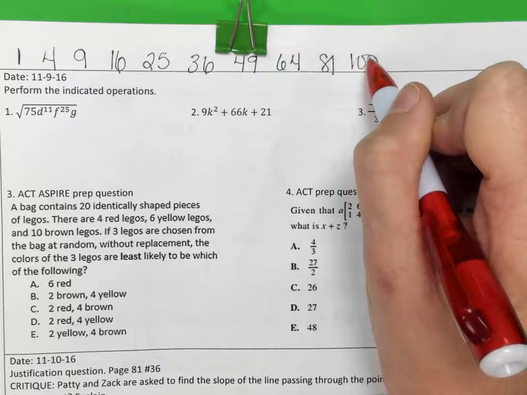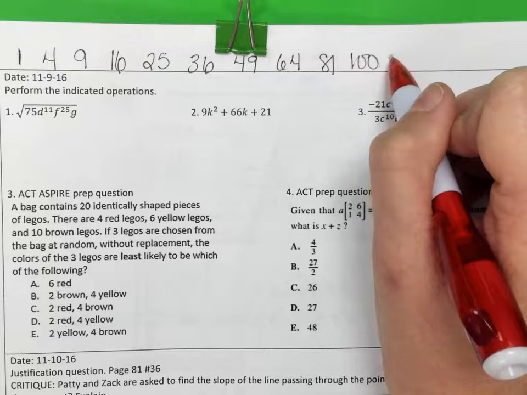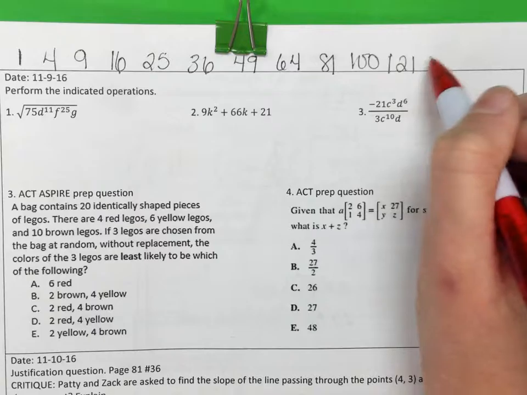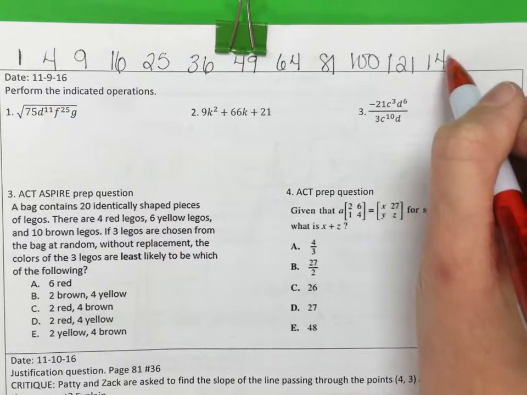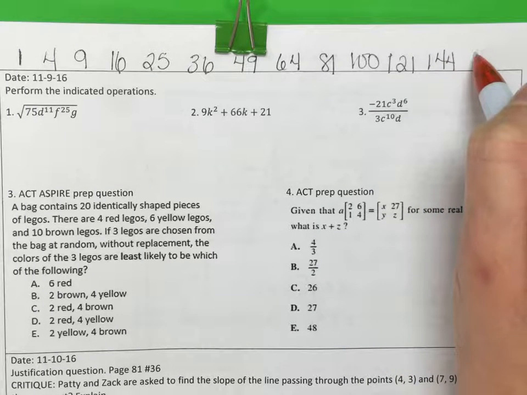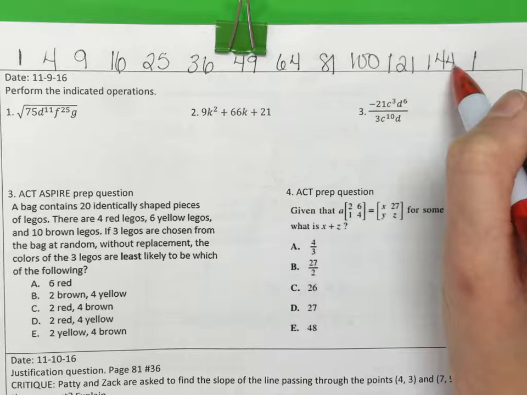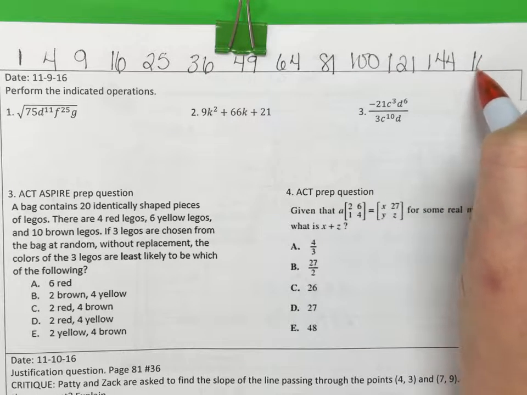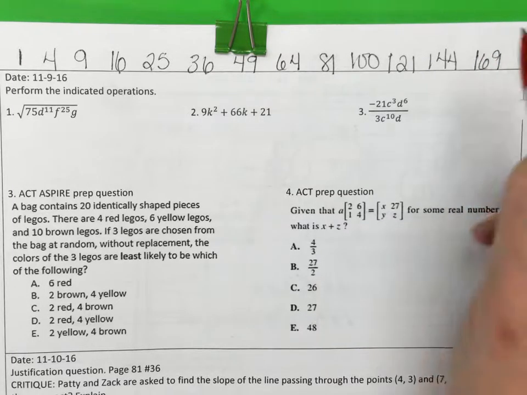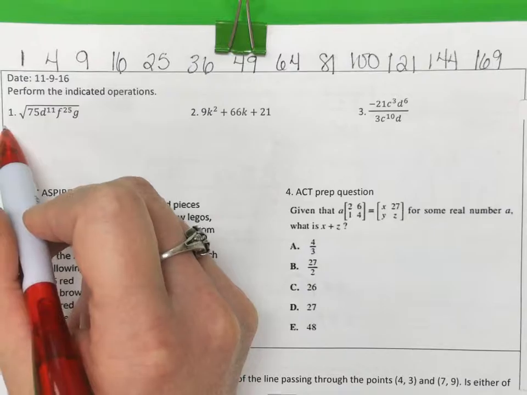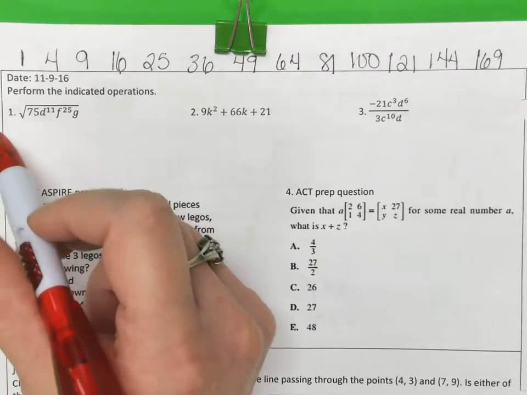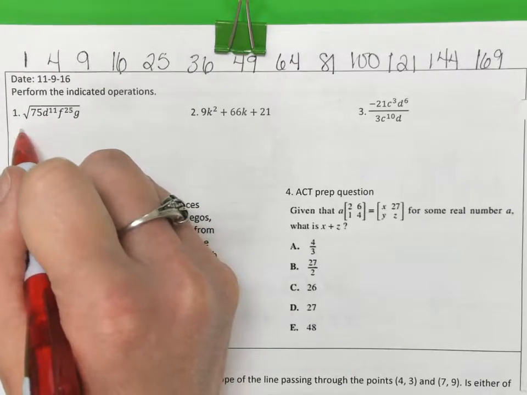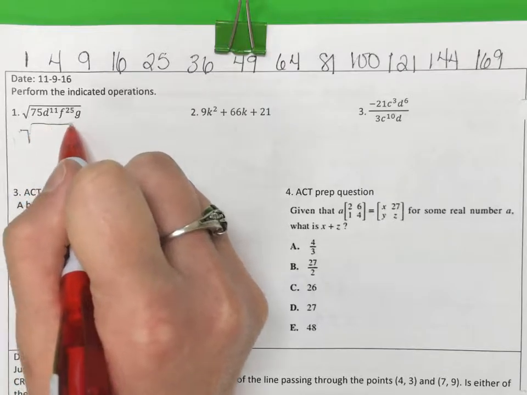Let's keep going. 121. Let's do one more. Another really large number. So 12 times 12 was 144. So what's 13 times 13? 169. And I ran out of room, so we can't do anymore. All right, so which one of those goes into 75 evenly? Which one divides into 75? 25 times what is 75?